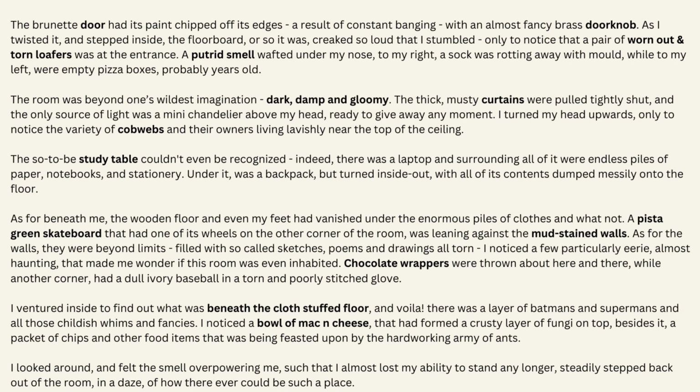So now we are going to describe the floor. The wooden floor and even my feet had vanished under the enormous piles of clothes and whatnot. We're describing a skateboard which is in pista green color. One of its wheels is on the other corner of the room, so that can even add a slight bit of humor. It also suggests that the skateboard is broken. Then we are describing the mud-stained walls.